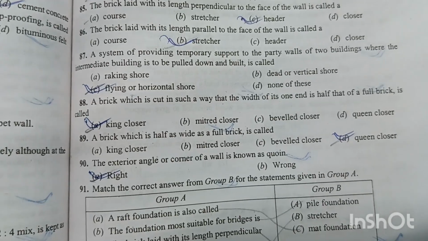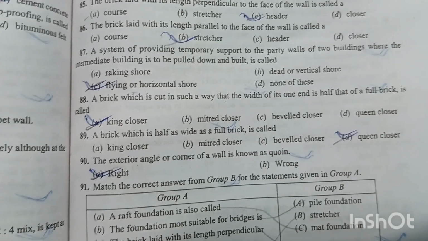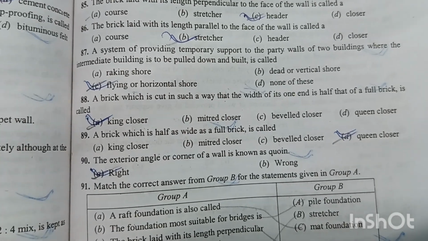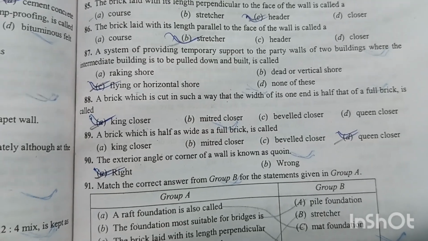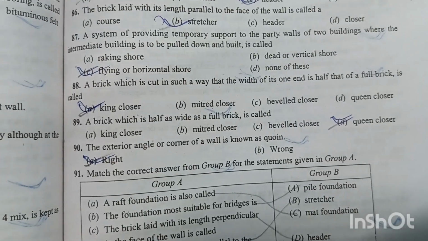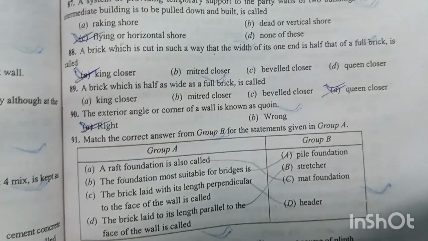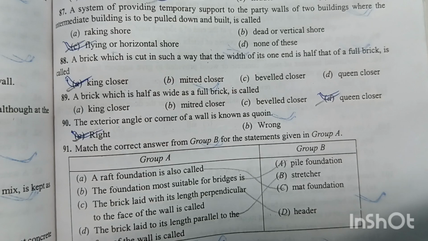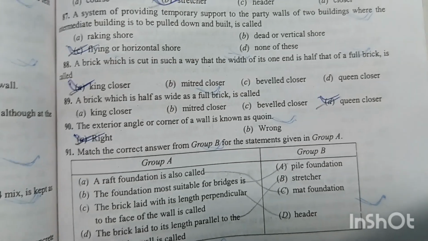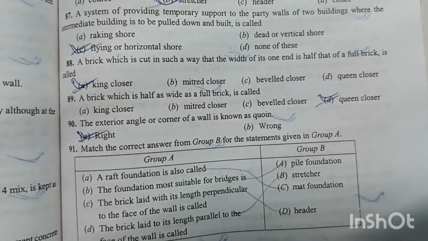Question number 90. The exterior angle or corner of a wall is known as quoin. Option A is the right answer, correct. Question number 91. Match the correct answer from group B for the statements given in the group A. Option A, in group A wrapped foundation is also called mat foundation. Option capital C is the right answer in group B.